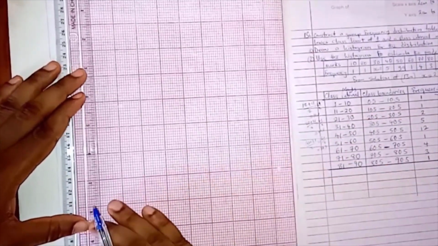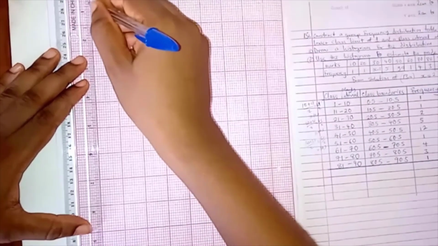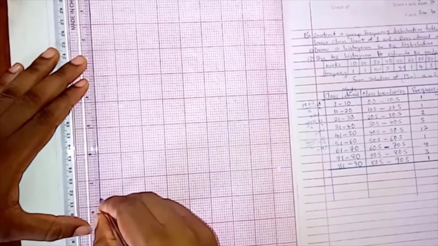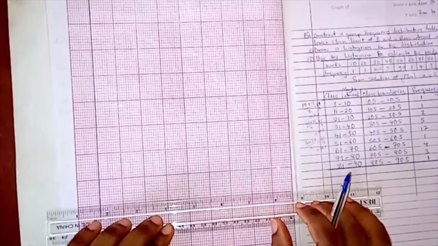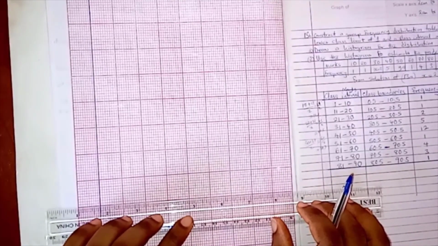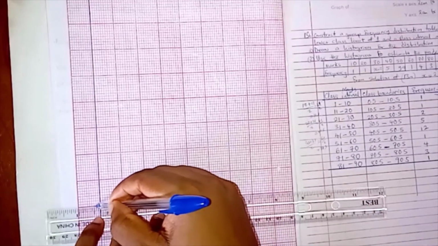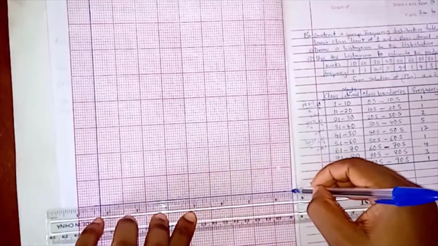All right, so let's plot our graph now with our scale. Please make sure you state your scale down. Let me have a straight line here. Okay, I think we can stop here. So let's have this.